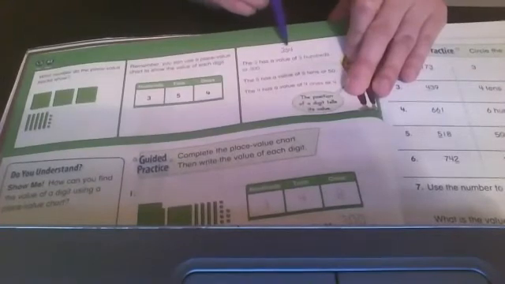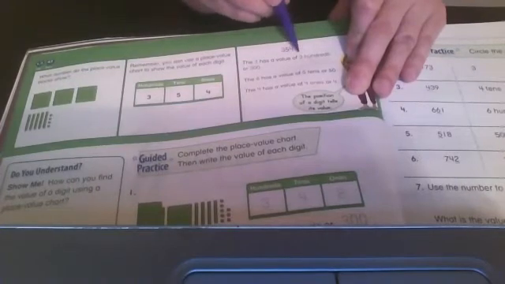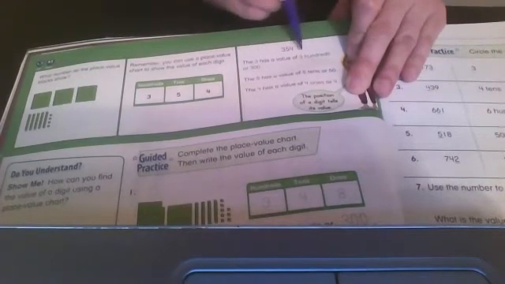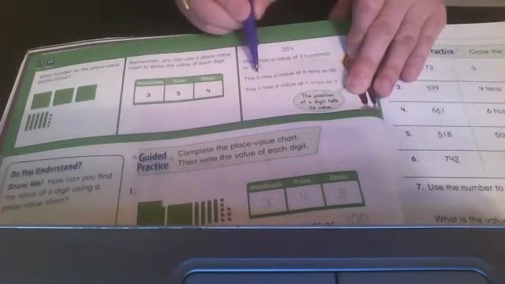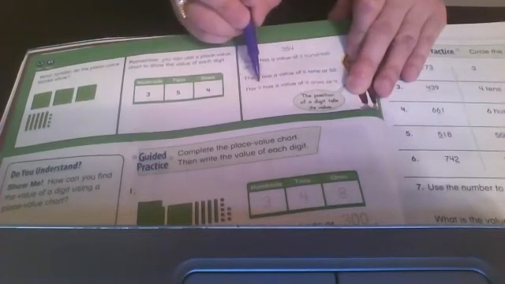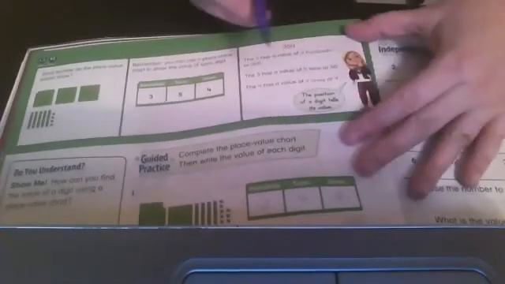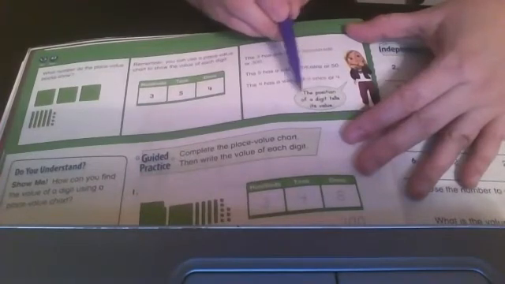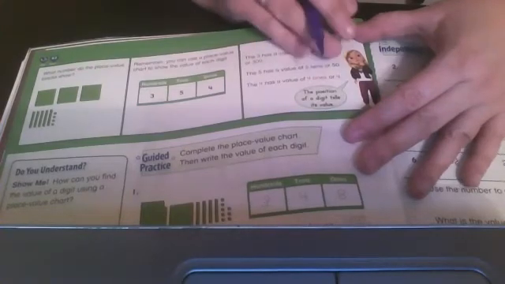To sum up, it shows us that the number 354 has the following values. The 3 has a value of 300, or 300, right? You could write it out in words, 300, or you can write it out with the number. The 5 has a value of 5 tens, or 50, and the 4 has a value of 4 ones, or 4. Okay, and Emily tells us that the position of a digit tells its value. Okay, and position just means where it's placed in the number.